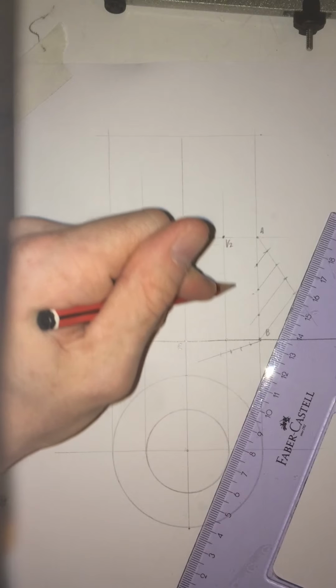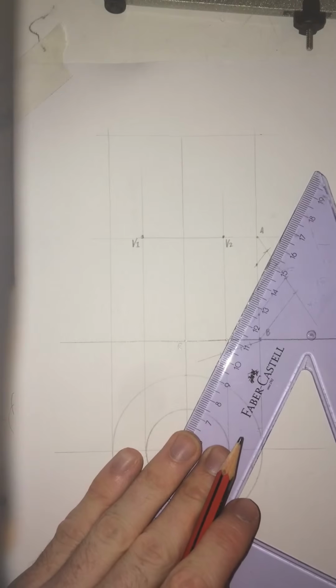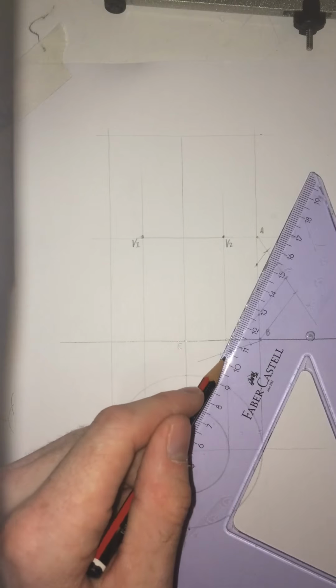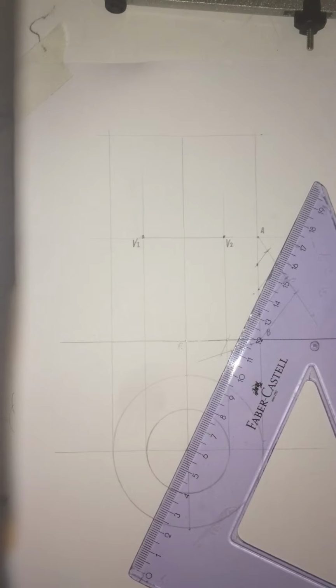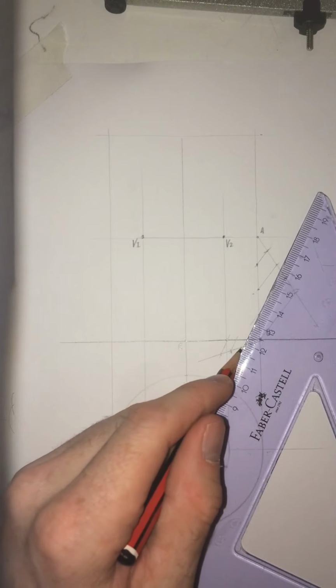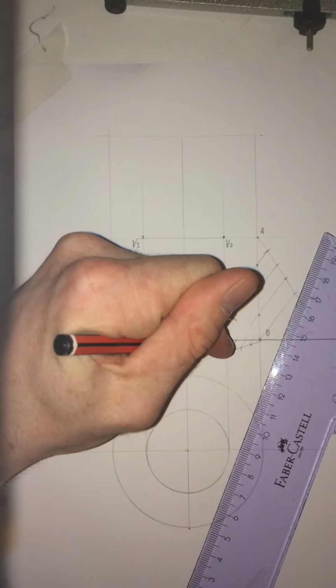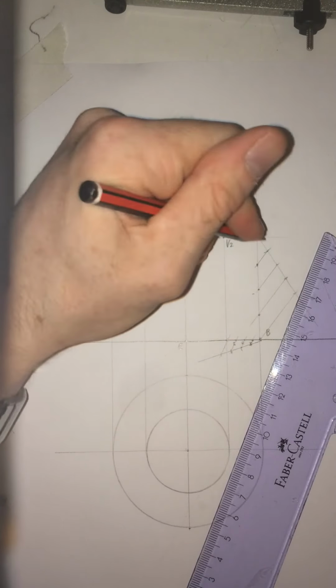The curve is only going to be in this area. It's not going to go inside here. Like so now. 1, 2. Now we can mark these off and label them. 1, 2, 3, and that's B.